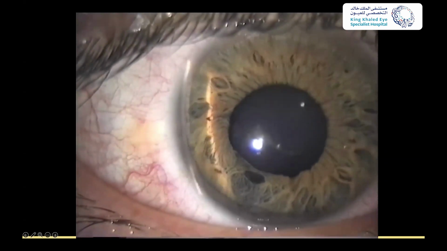And then when we do the Van Herrick in this eye, there's the ruler. And you could park a car in this anterior chamber. It's so deep, right? Super deep chamber. If I get this to stop, we'll see that this is another example of somebody with a normal deep anterior chamber.